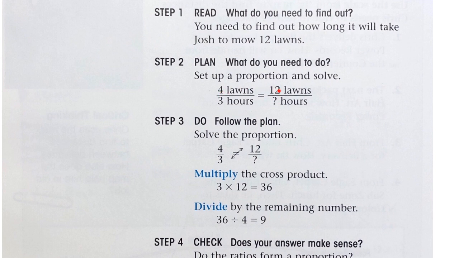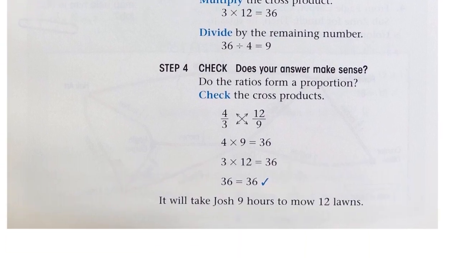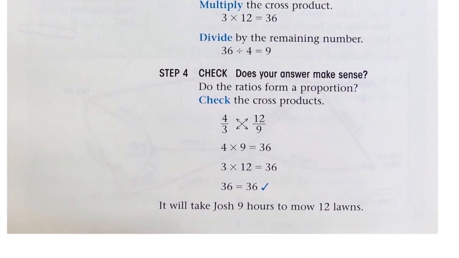4 lawns to 12 lawns is 3 times as much. So is 9 3 times as much as 3? It is. So that makes sense. So it looks like it generally makes sense. And if we actually do the math of cross multiplying to get our cross products, we will see that 4 times 9 is 36 and 3 times 12 is 36. So then they match. It's correct. It'll take Josh 9 hours to mow 12 lawns.